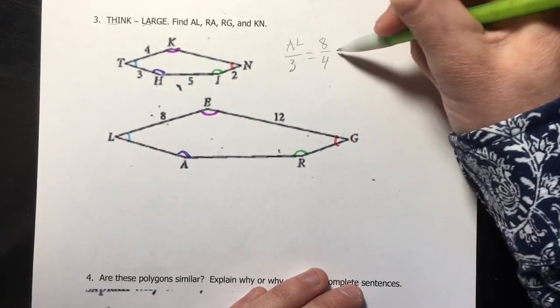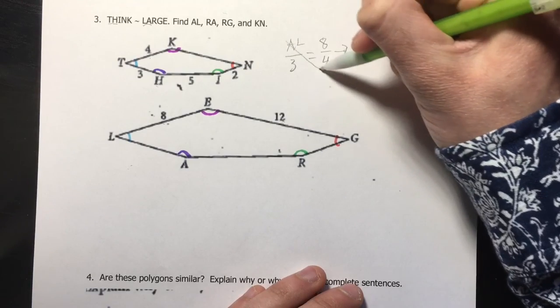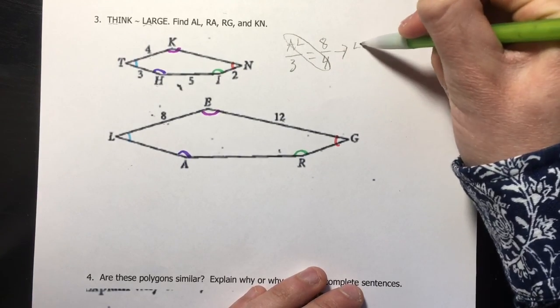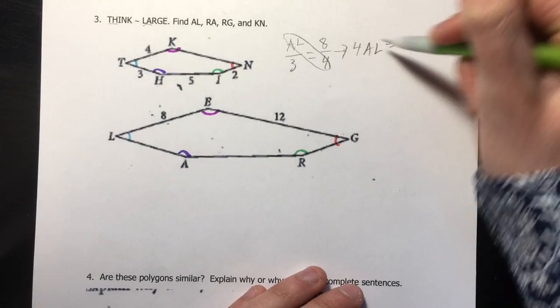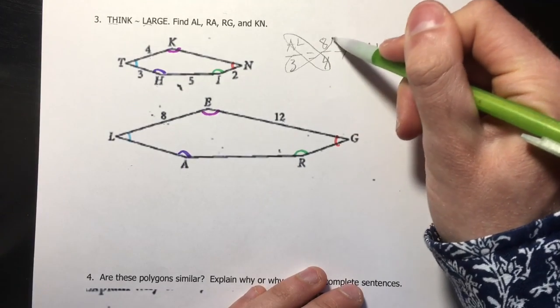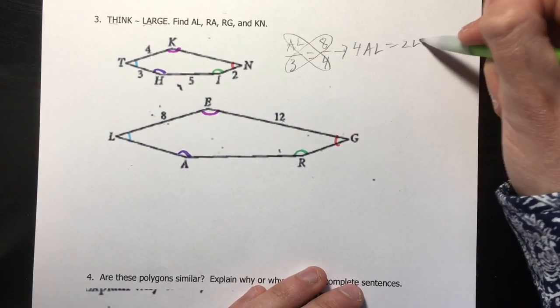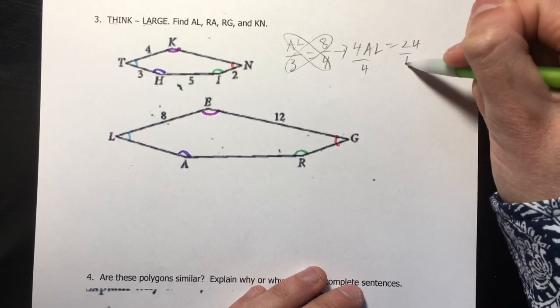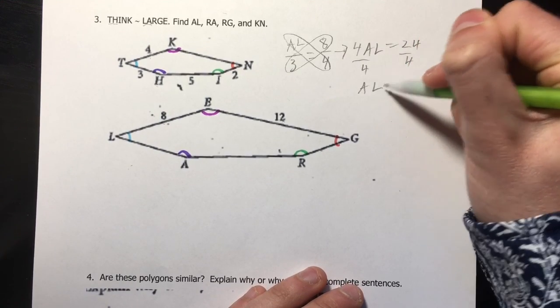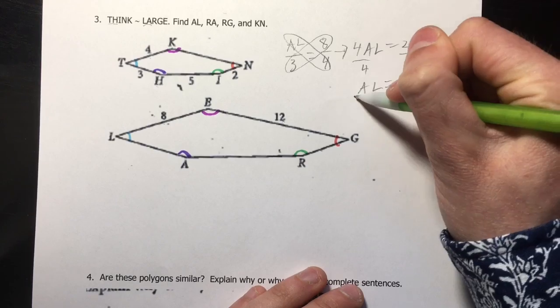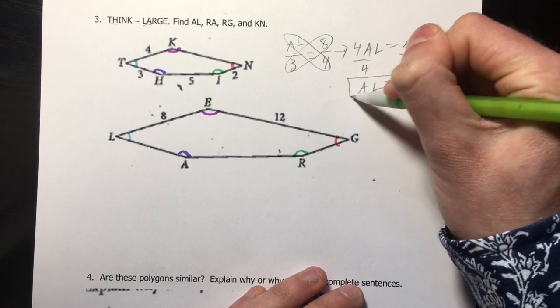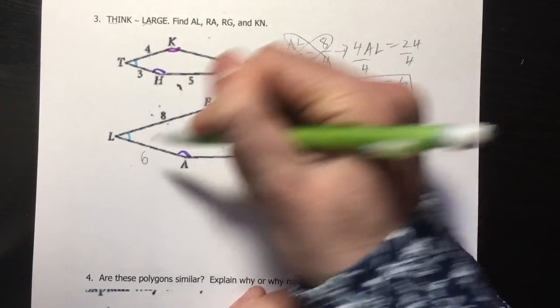So now we're just going to cross multiply. We have 4AL equals 8 times 3, 24. Divide by 4, divide by 4, and we're left with AL equals 6. All right, there's one of our answers. We can go ahead and plug that in.